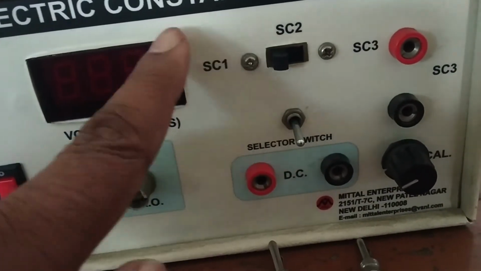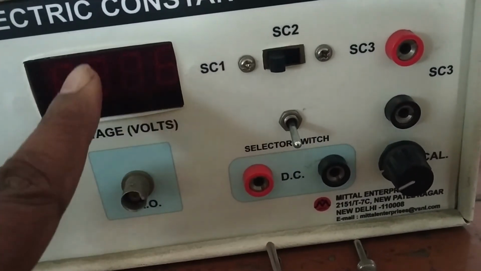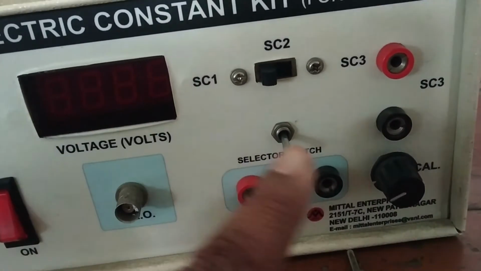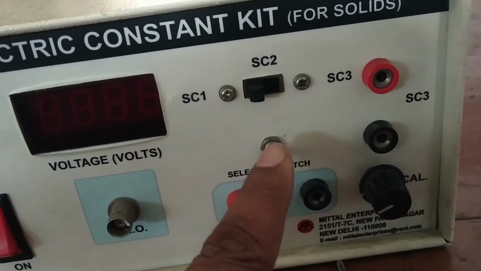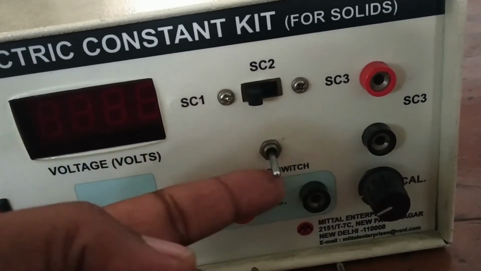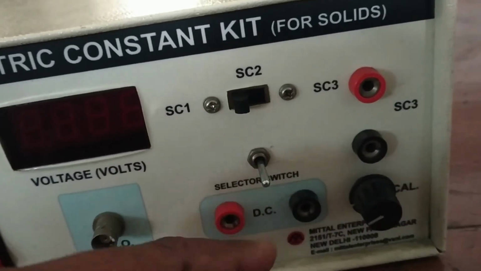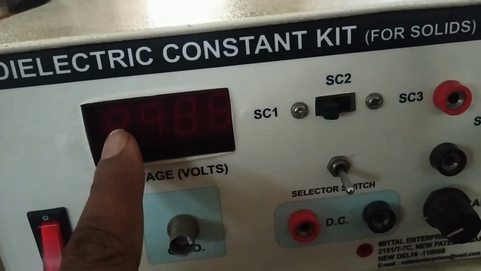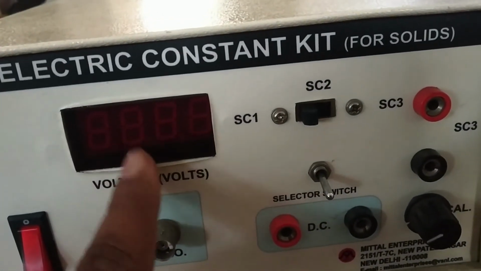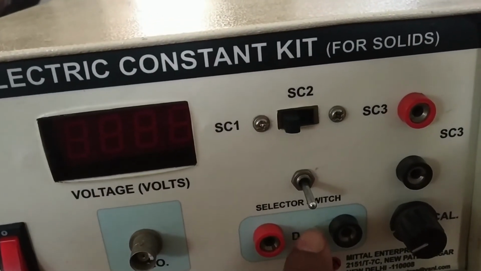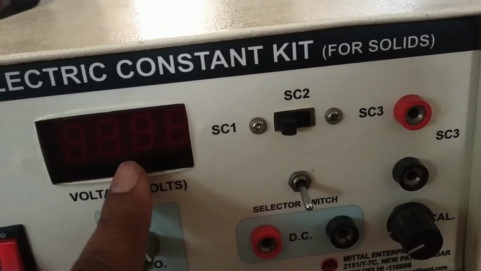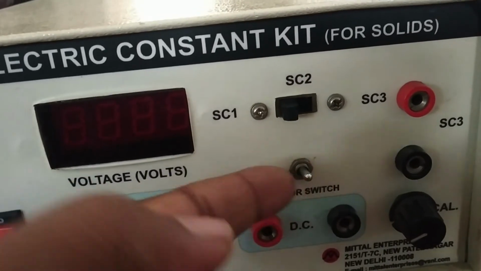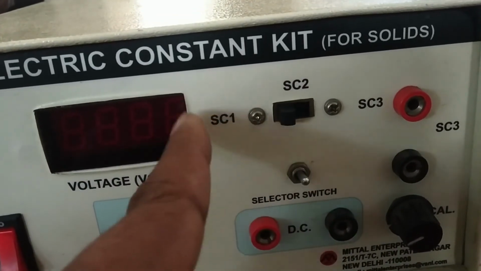This display panel is for voltage. So this is the reading of the voltmeter. This voltmeter has a terminal which is connected to selector switch. This selector switch can be turned up or it can be turned down. When this knob is turned down, then the voltage whatever is displayed here will be the voltage across dielectric capacitor. Means the reading in that case here will be that of VD. Similarly, if I turn this knob up, then you can see now it is pointing towards standard capacitor.